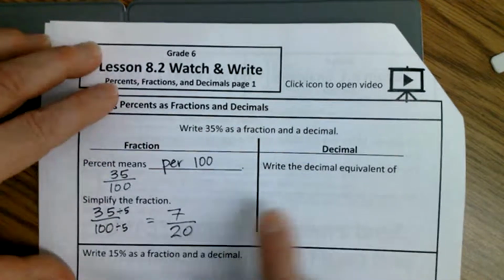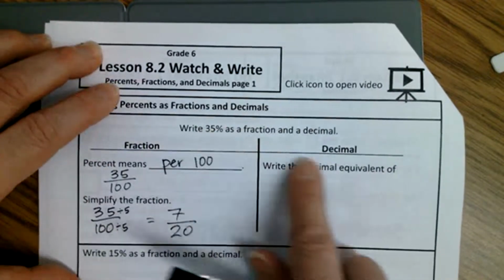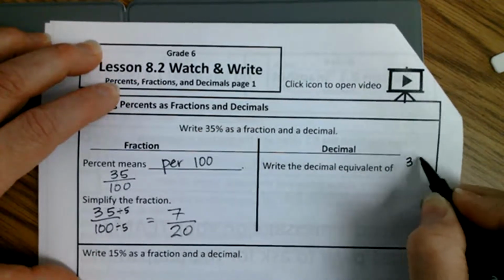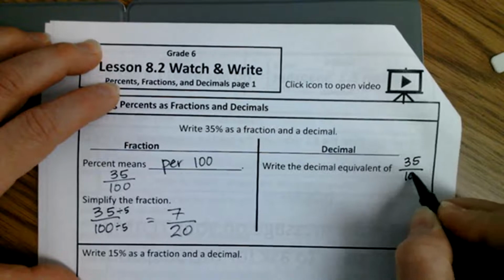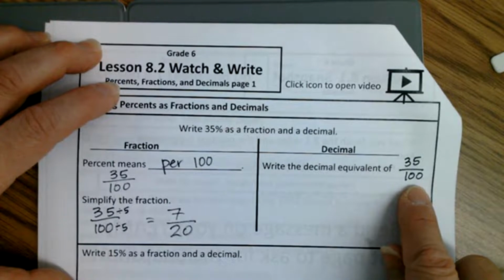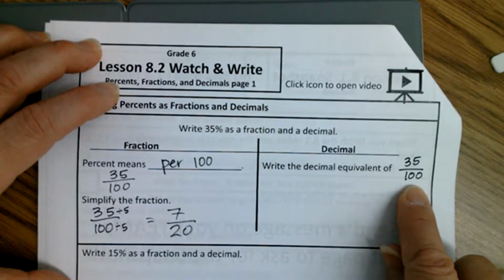Next, we're going to write 35% as a decimal. So we're going to write the decimal equivalent of 35 out of 100. Well, we know that the denominator of a fraction, if it is a base 10 number, like 10 or 100 or 1,000 or 10,000 and so on, gives me the place value in the decimal.